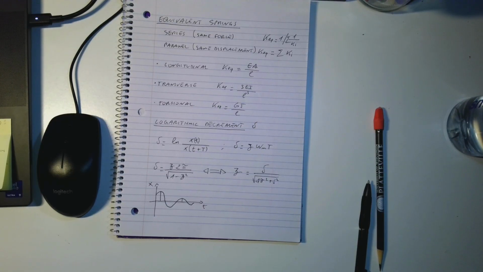After this, we will start to talk about forced systems, and then after forced systems, we will talk about multiple degree of freedom. No, not yet, not yet.